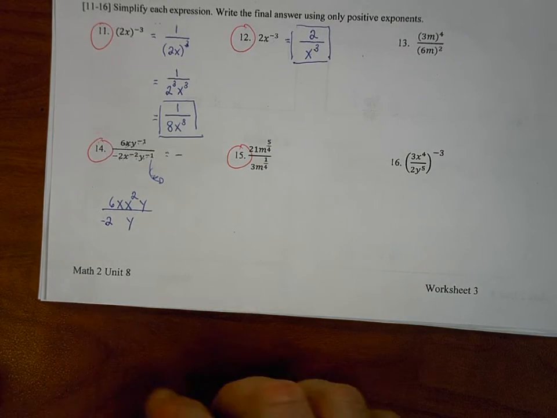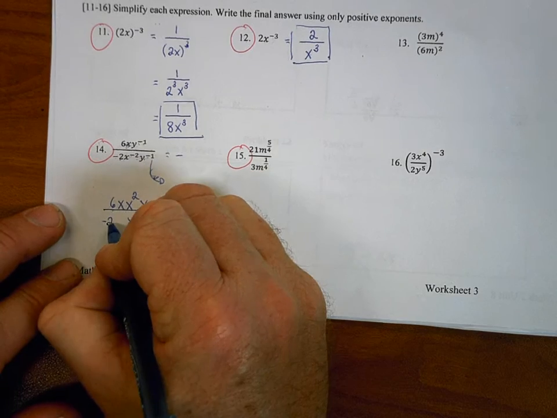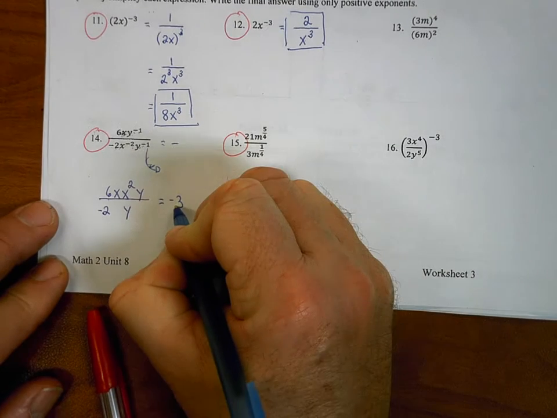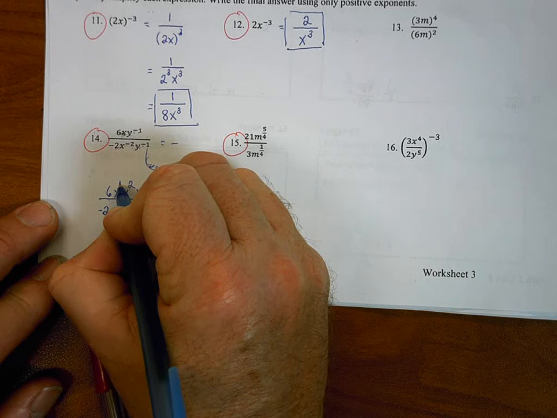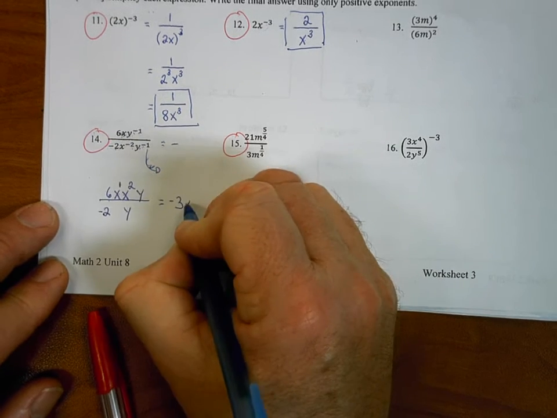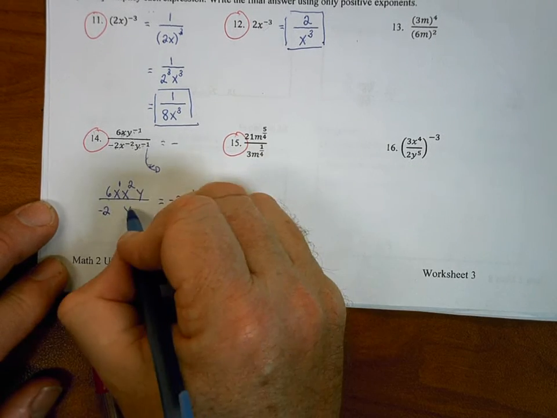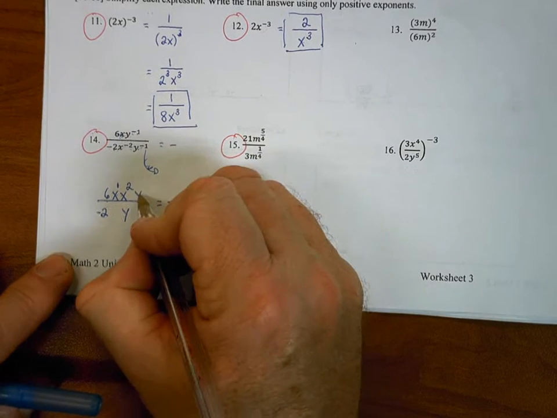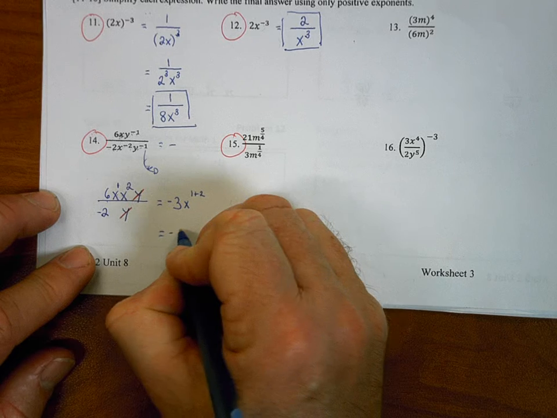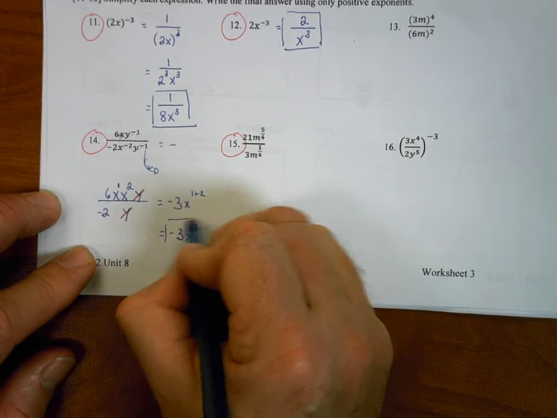Okay, now I'm going to simplify this problem. So 6 divided by negative 2, those are the coefficients, so I go ahead and divide those out. That gives me negative 3. This x, which has a power of 1, multiplied by this x, which has a power of 2, means that you're going to add the exponents together. So we're going to add up the 1 and the 2, and then the y's, because there's a y on the numerator and the denominator, they would cancel each other out. So my simplified answer for number 14 is negative 3x to the positive 3rd power.